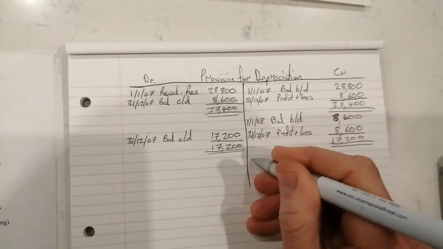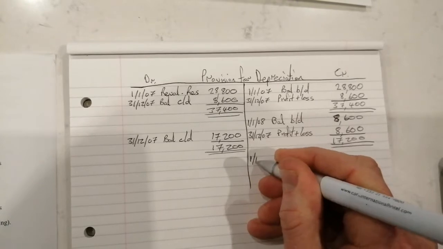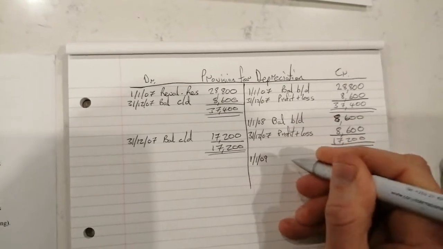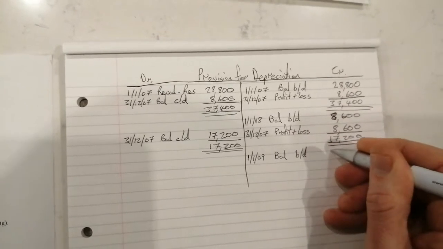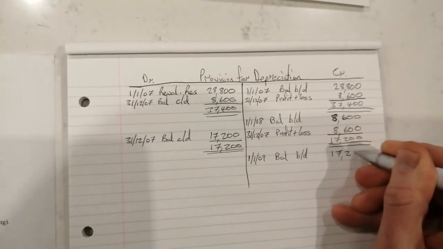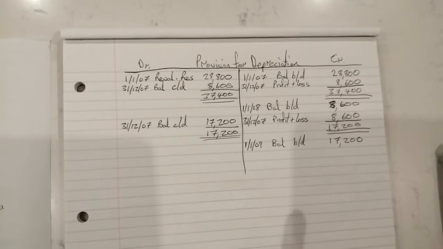And if that's the balance at the end of that year, it's the balance at the start of the next year, balance brought down. And what do we say, 17,200. Okay, so next thing is, let's have a look at what happened in 2009.